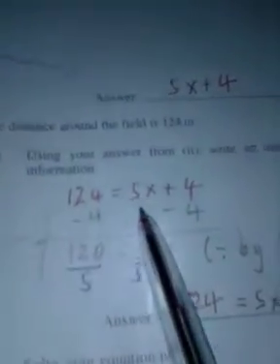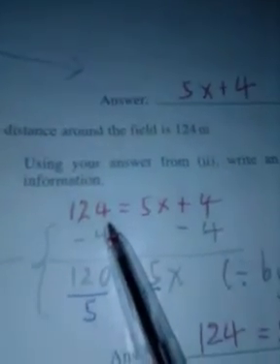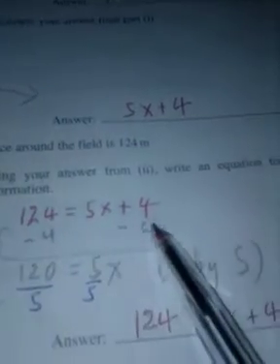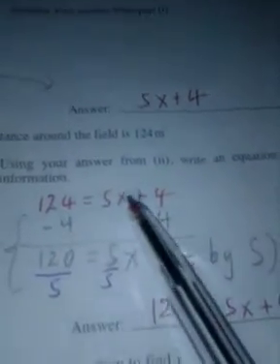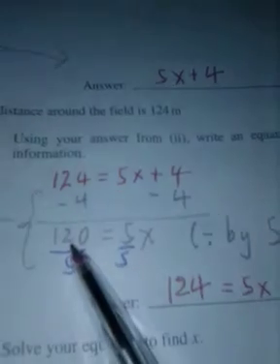That's simplified, and it says here the distance around the field is 124 meters. So now what I know is this is going to be equal to 124 meters. So I set it up like this. This is now a 2-step linear equation. Right? If you look at the finals review, it should help you with this one. So first thing I have to do is subtract 4 from both sides. I get 5x is equal to 120. Now I have to divide both sides by 5. I get 120 divided by 5, and I came up with 24. Right? So I get x, therefore x is equal to 24.